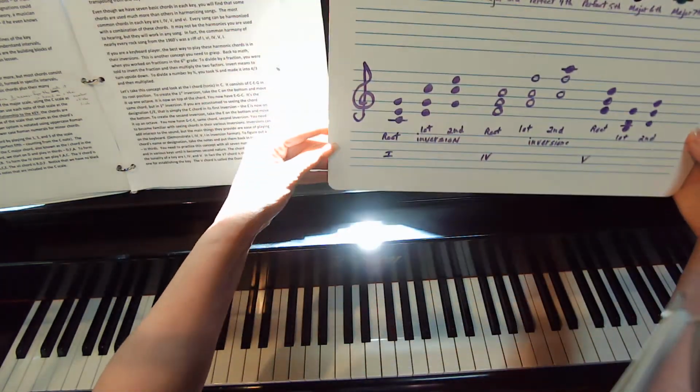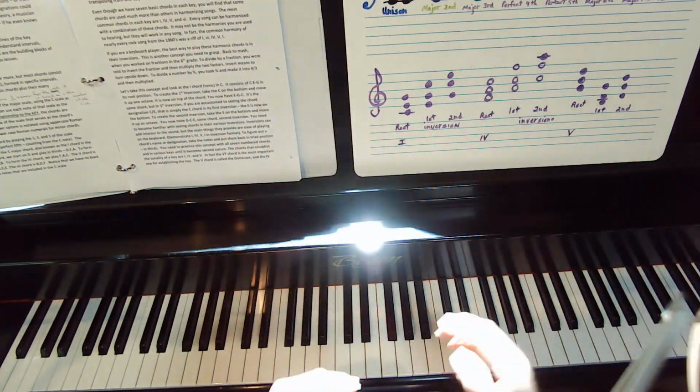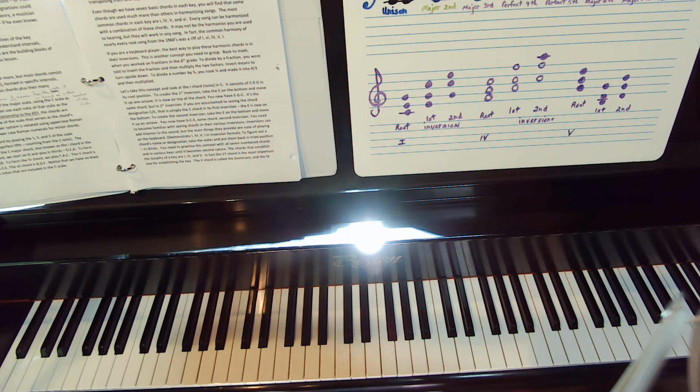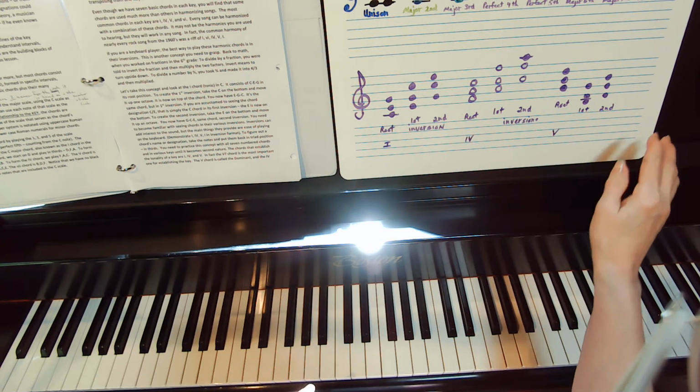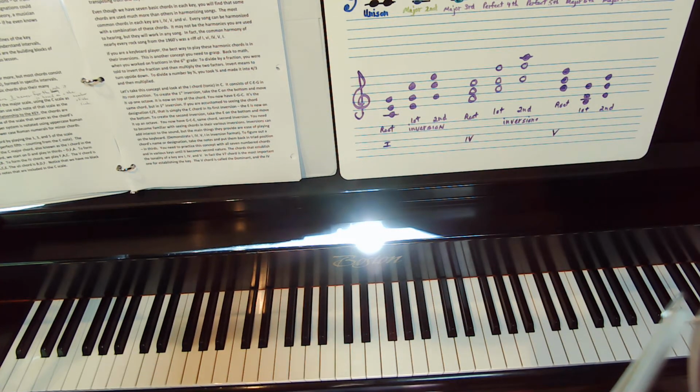My suggestion is if you have music paper, and if you're not familiar with playing in inversions of chords, I suggest you get music paper, and you can punch it and put it in your notebook, and write out the inversions of the 1, 4, 5 chords in every key, and then practice playing in those inversions and see what a difference that makes with your fingering and where you're placing your hands on the keyboard. It makes a big difference in the smoothness of your playing.